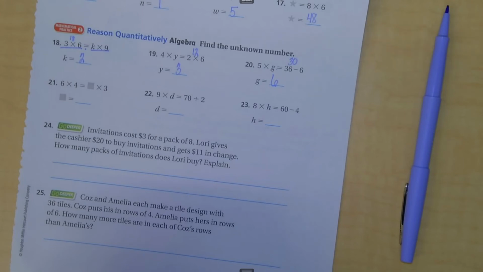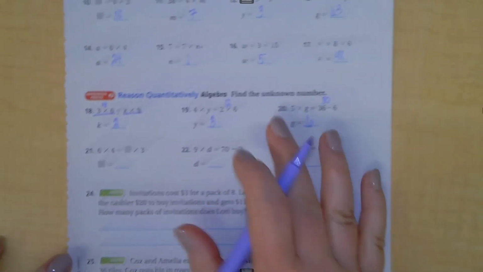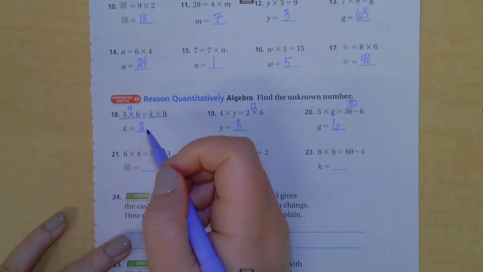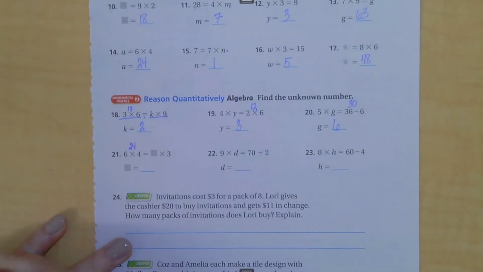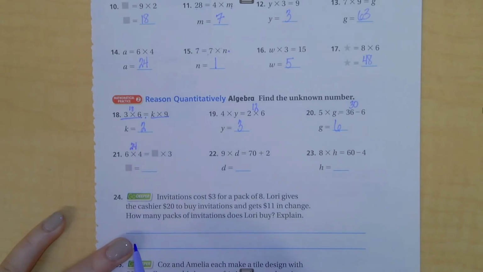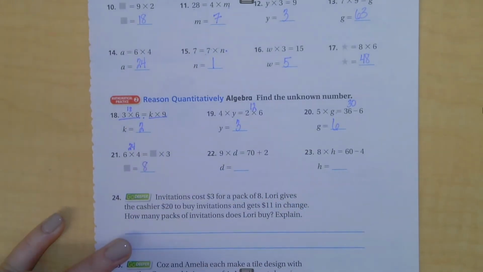21. 6 times 4 equals square times 3. So let's first solve the side that has a full equation or a full number sentence. 6 times 4. What is 6 times 4? You should have said 24. And what times 3 would equal 24? Well, 8. So if you said square is 8, you got it correct.